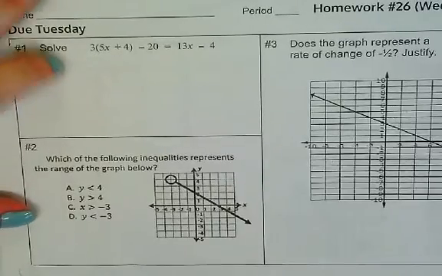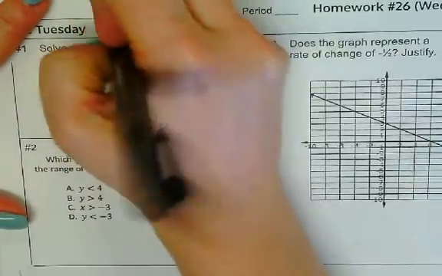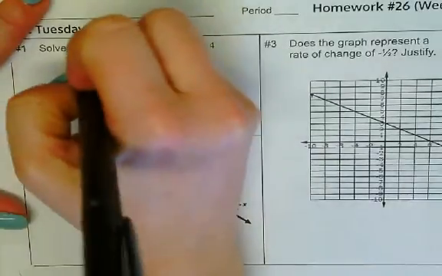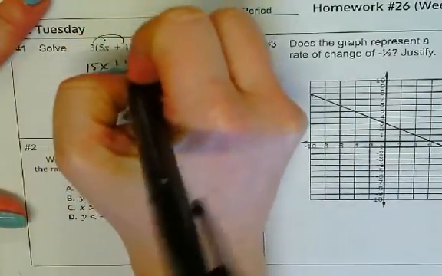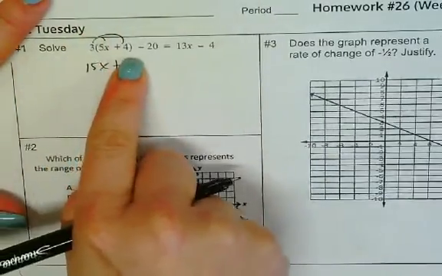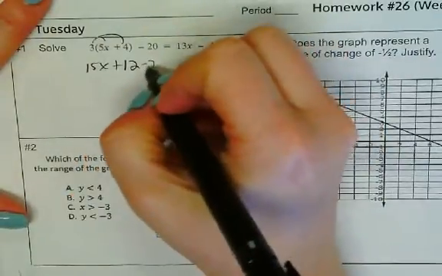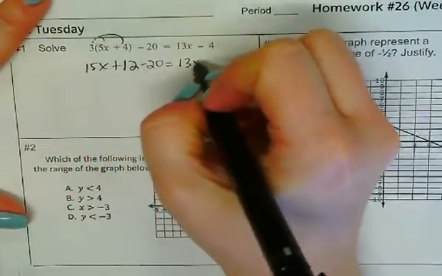We did do this in class, but just in case you missed that day, you've got to distribute first on equations. So this would be 15x plus 12. People often forget to do the 3 times the 4. Bring down anything that you didn't do any math with.